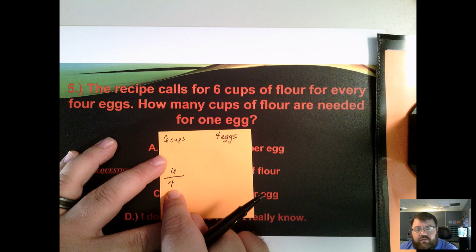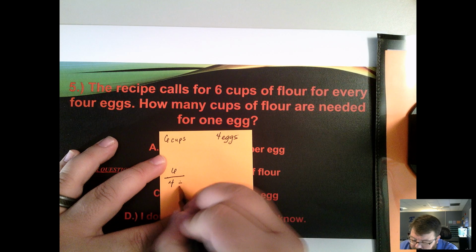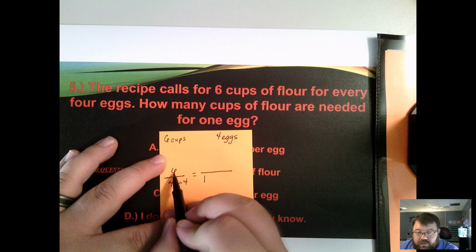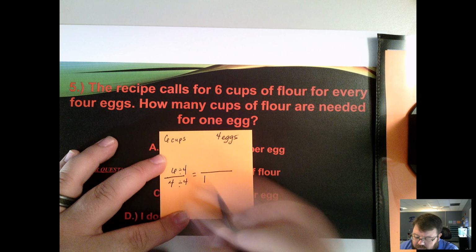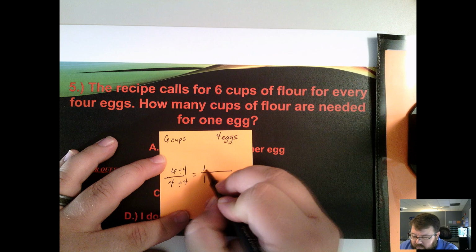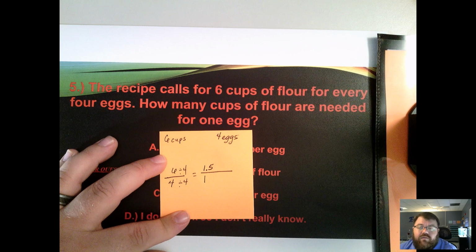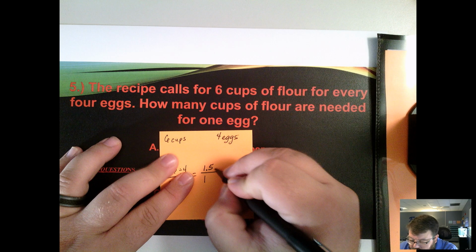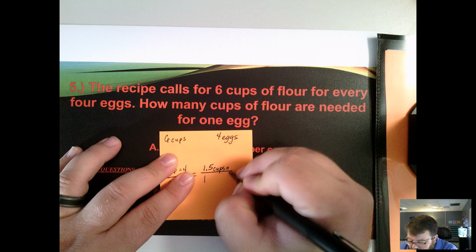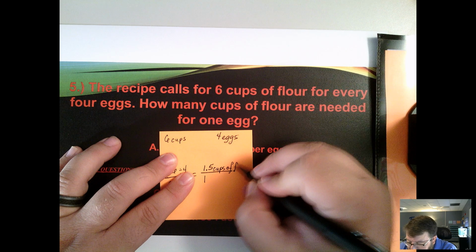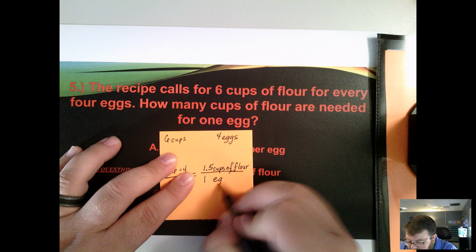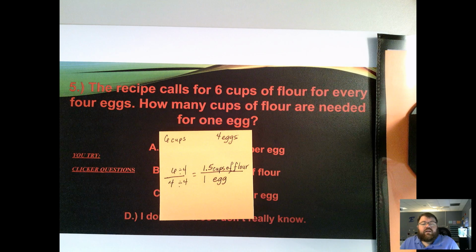Now I got to make this 4 a 1. I divide it by itself. I got to divide the 6 by 4 as well. 6 divided by 4 is 1.5. 1.5 over 1 doesn't mean anything without your units. So 1.5 cups of flour for 1 egg, or 1.5 cups of flour per egg.